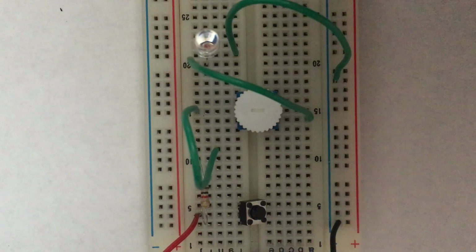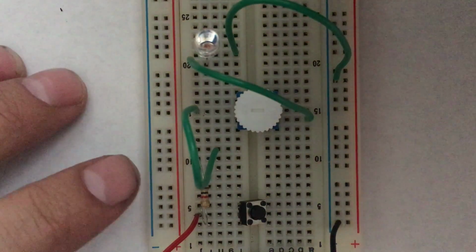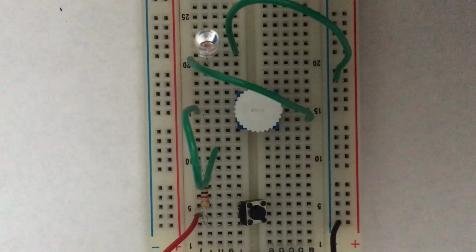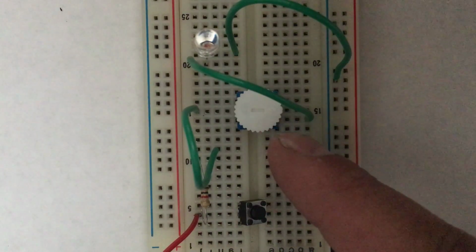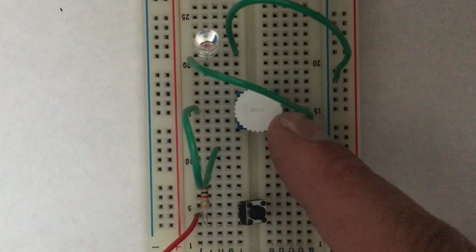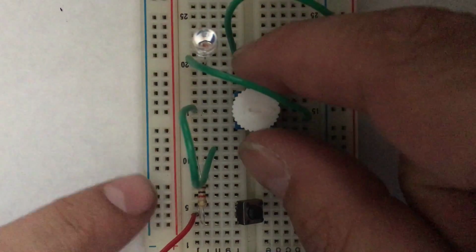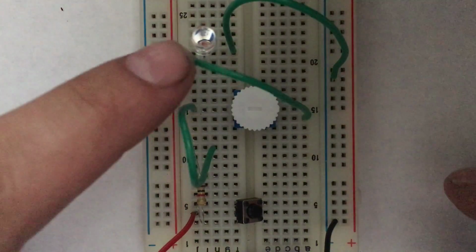Alright, so what we have here is another breadboard experiment, experiment number 2. Experiment number 2 has us set up a circuit with a 1 kilo ohm resistor, a switch, a 50 kilo ohm variable resistor with a dial. The dial moves back and forth, and a light emitting diode.